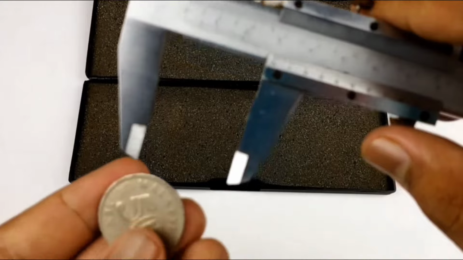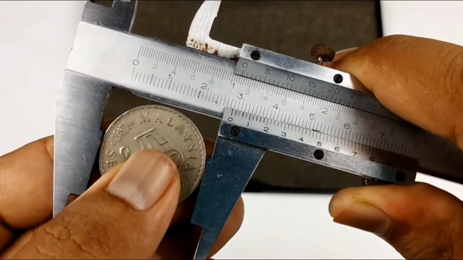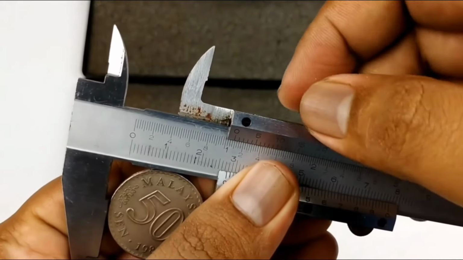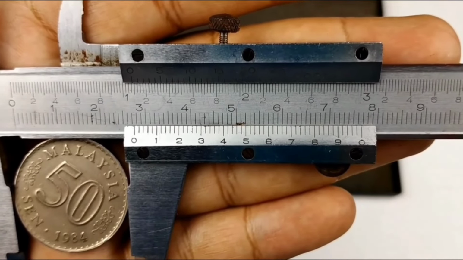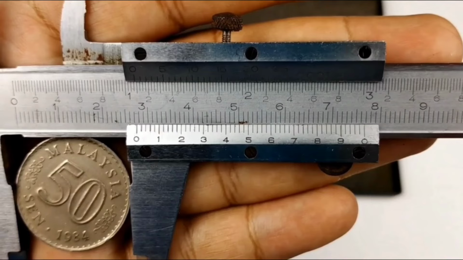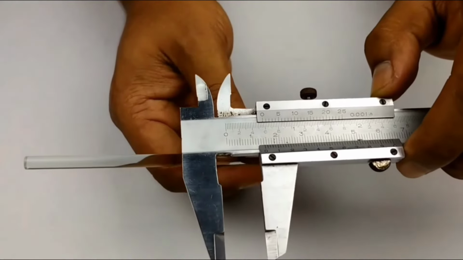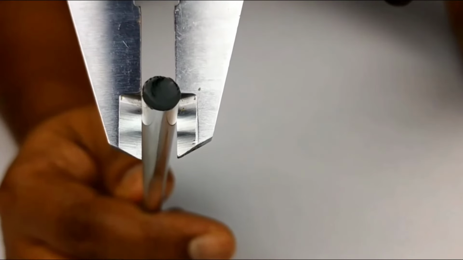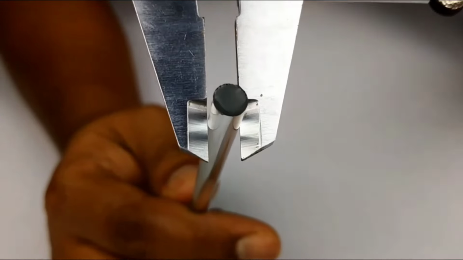We are going to use the vernier caliper to measure the diameter of a coin. Next, we are going to use the same caliper to measure the diameter of the glass rod.